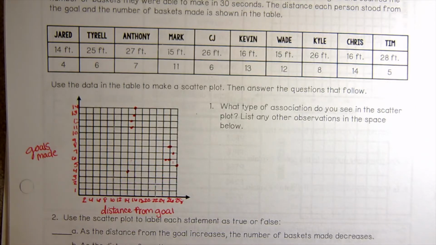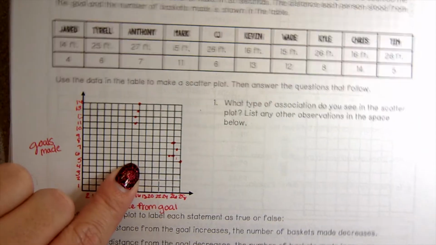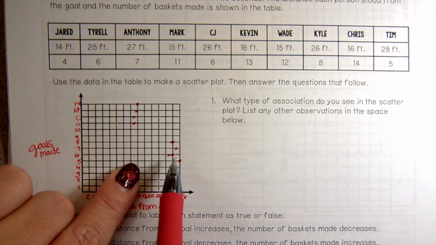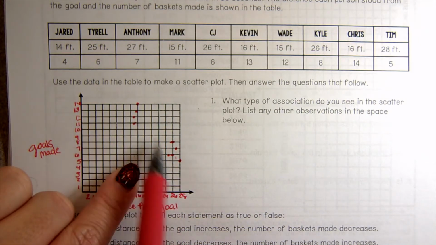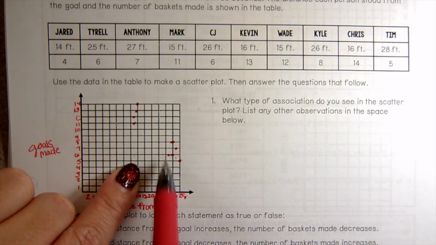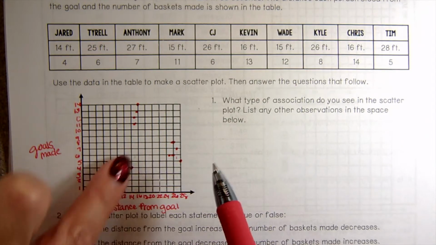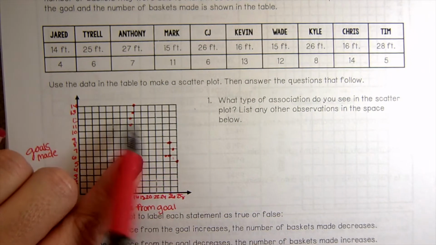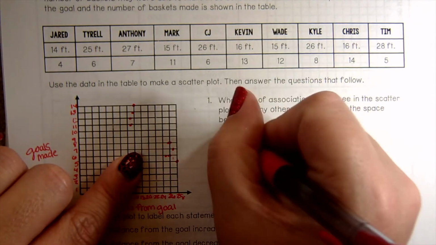All right, you should be just about finished graphing. What type of association do you see in the scatter plot? So what if I take this point away down here? We ignore this point and we just look at these points up here. What kind of association would you think that is? That would be a negative. So if we ignore this one point, it really looks like it has a negative association.